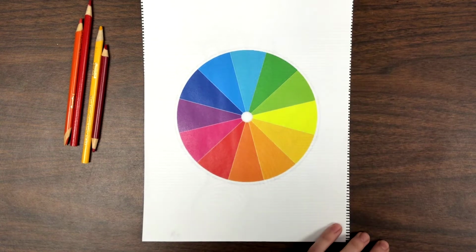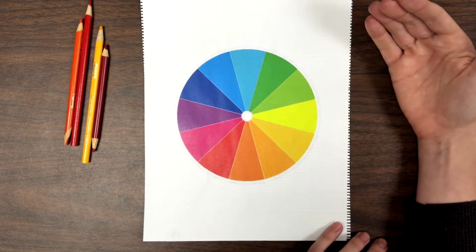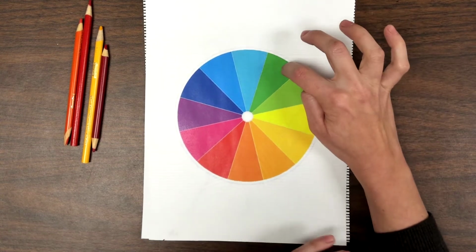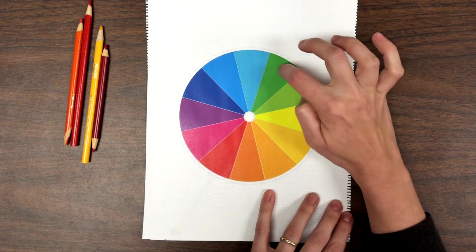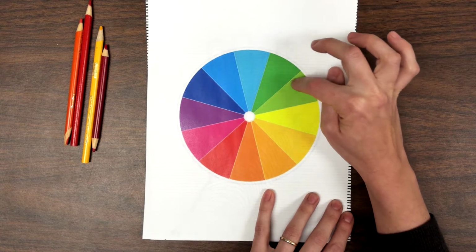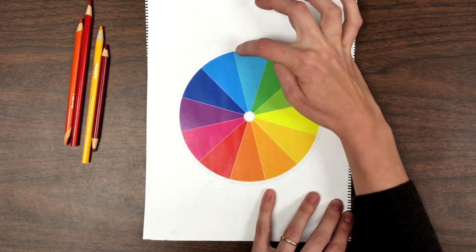So analogous colors are colors that are next to each other on the color wheel. So if I was looking at green and then looking at the neighboring colors that are surrounding green, so kind of a greenish blue and a light greenish yellow, these three right here would be a set of analogous colors.